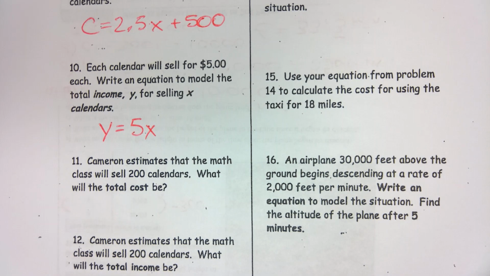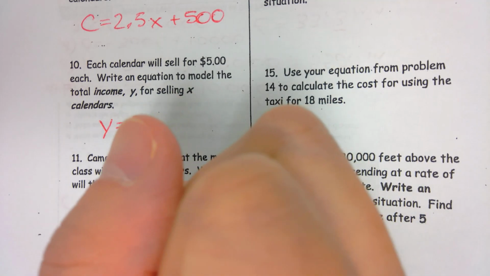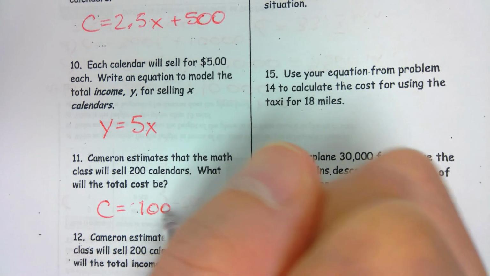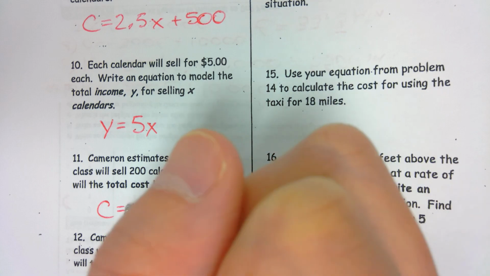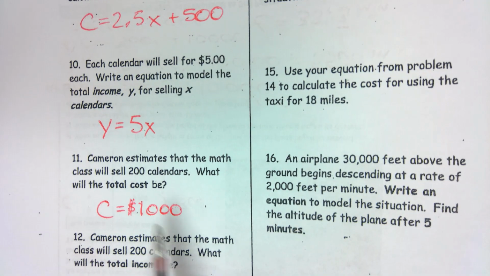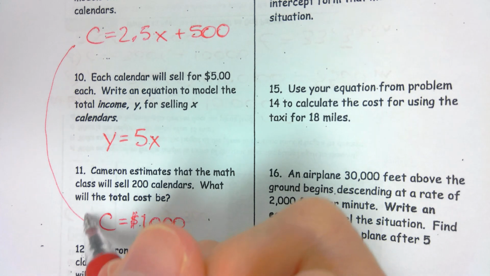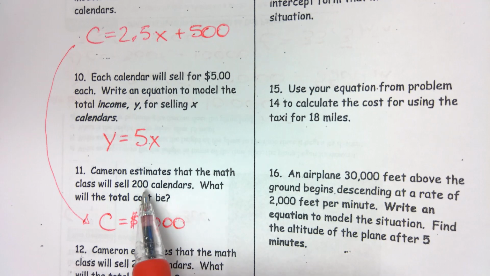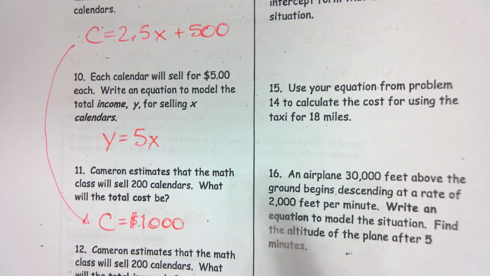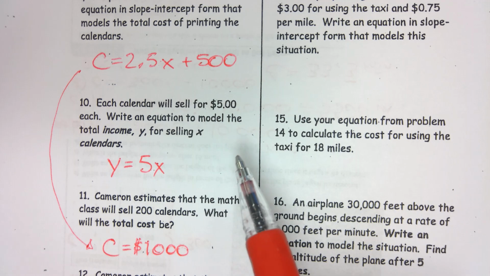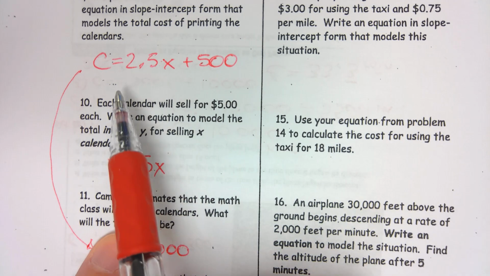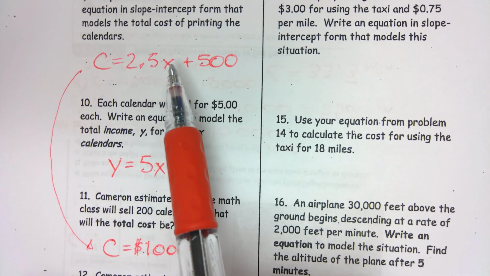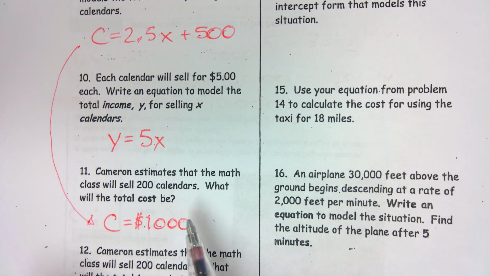11. Zoe? C equals 1,000. Just 1,000? Unit? Dollars. Right. Okay, so this one you're actually using this formula because you're estimating how much your cost would be. So that's why you're using this formula. And when you plug in the 200 in here plus the 500, you get this.